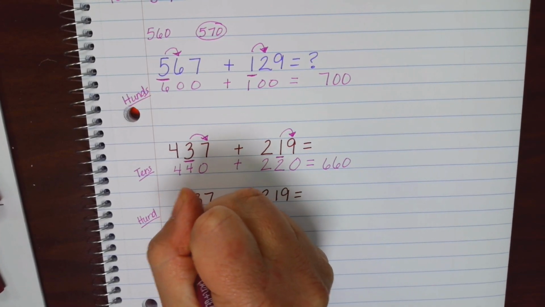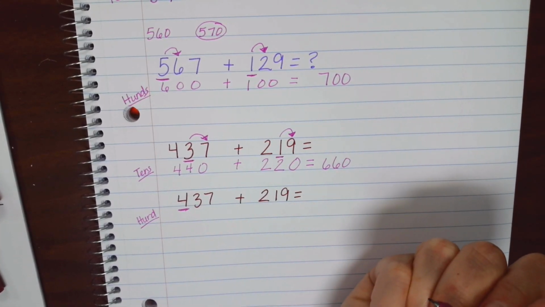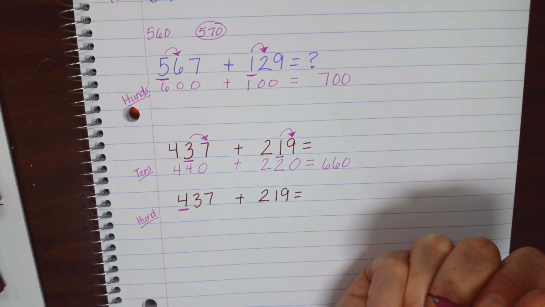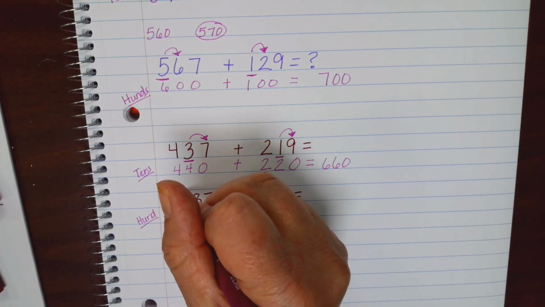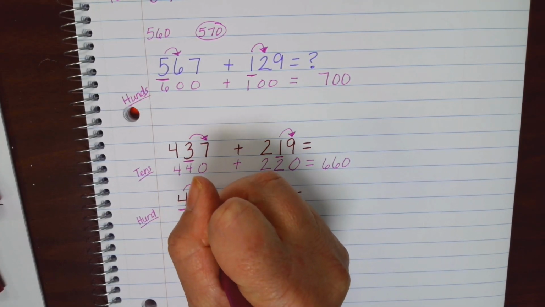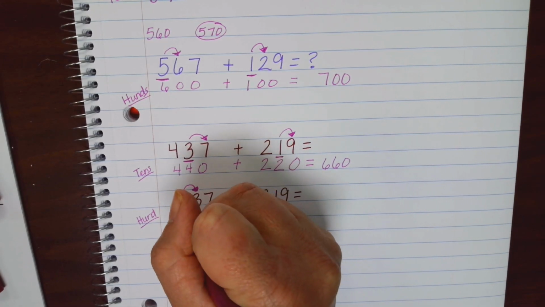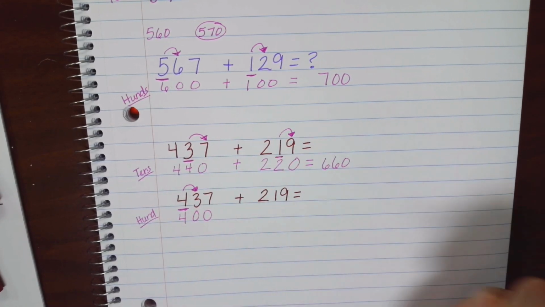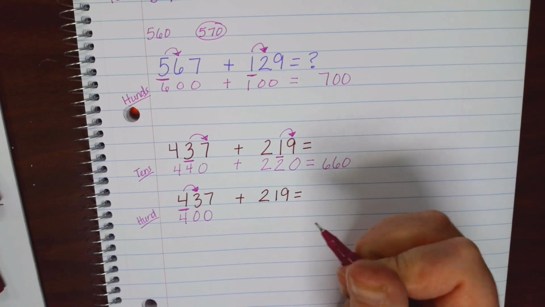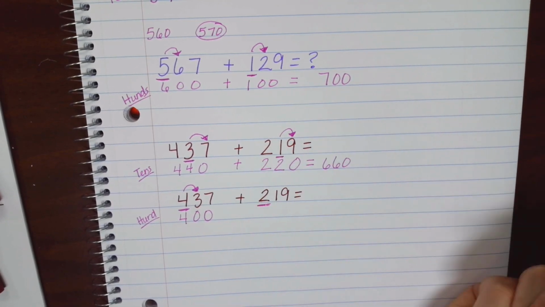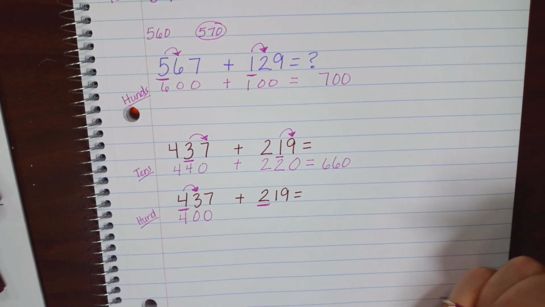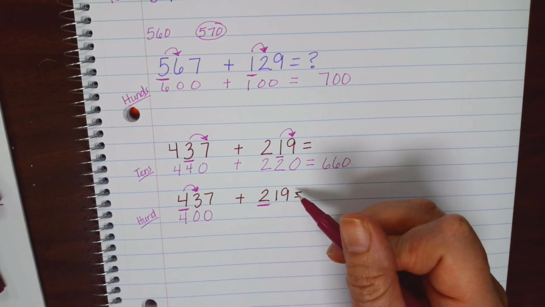So I underline my hundreds. So when I underline that, I'm asking myself, is this number closer to 400 or is this closer to 500? So go next door. Is it 5 or more? It's not. So therefore, this number is closer to 400. Underline my hundreds. I'm going to ask myself, is it closer to 200 or 300?